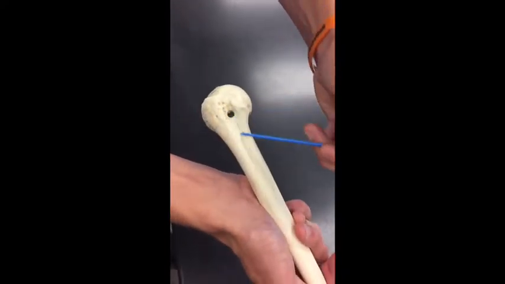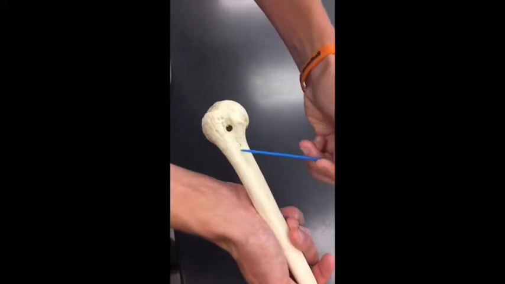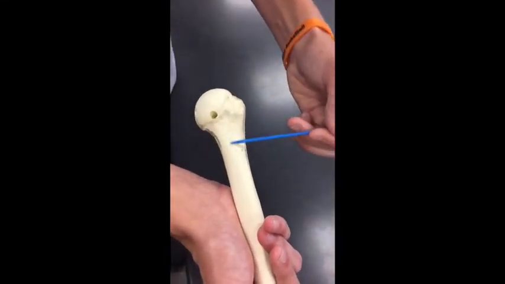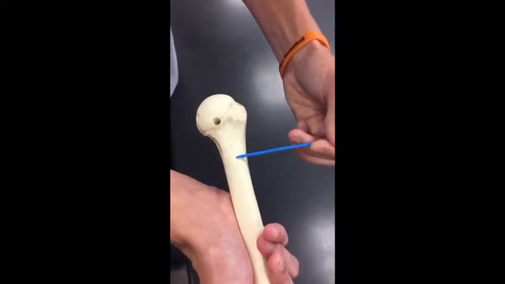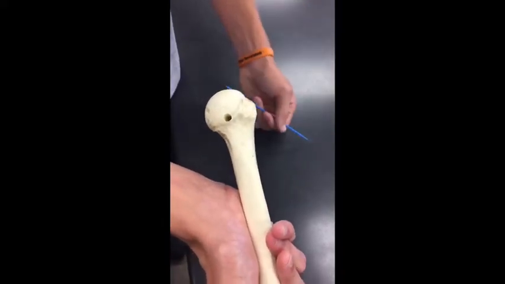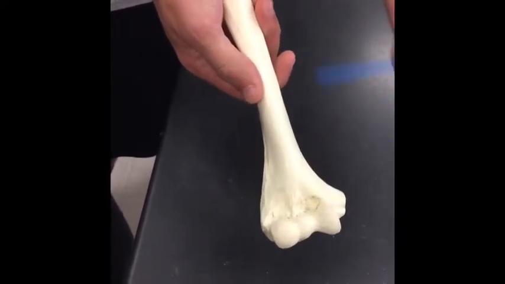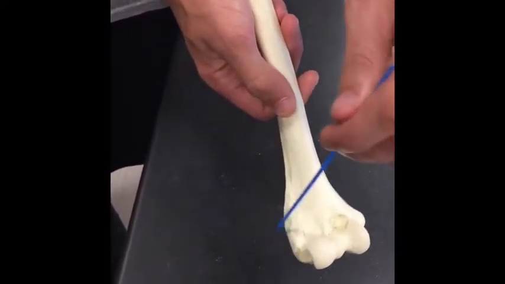You also have the bicipital groove, and on the back you have the deltoid tuberosity where the deltoid muscle attaches. And on the other side of the humerus you have the lateral epicondyle.